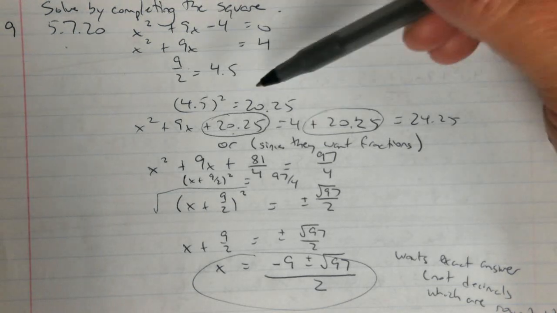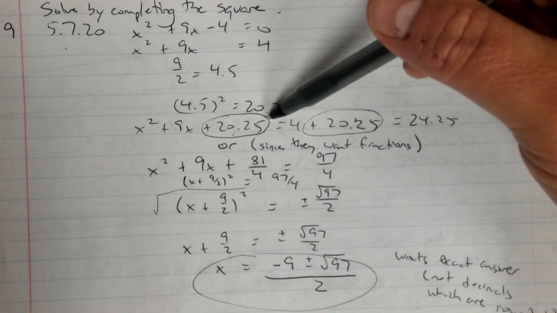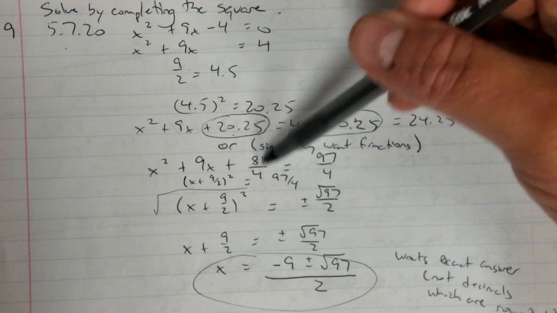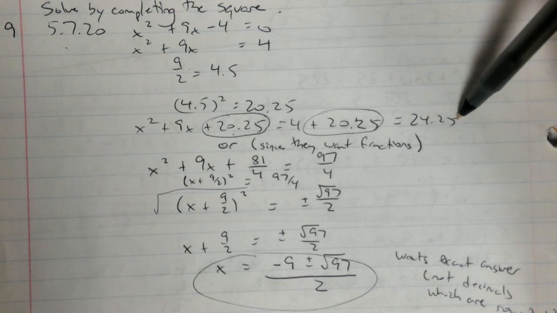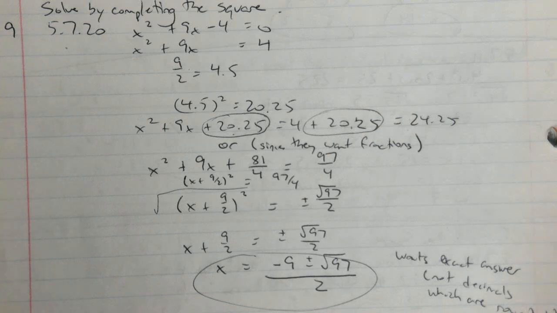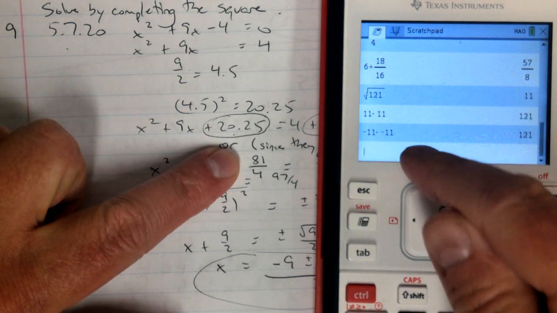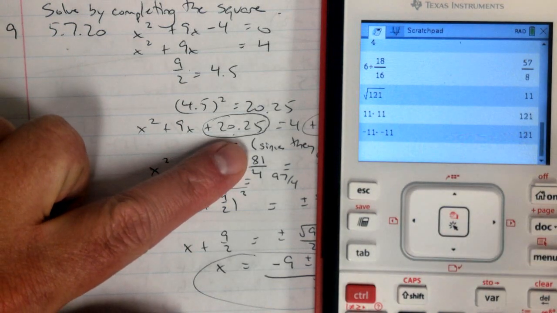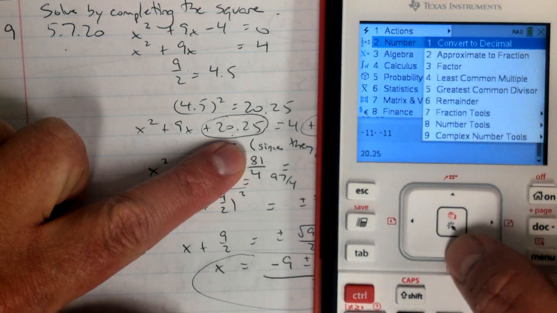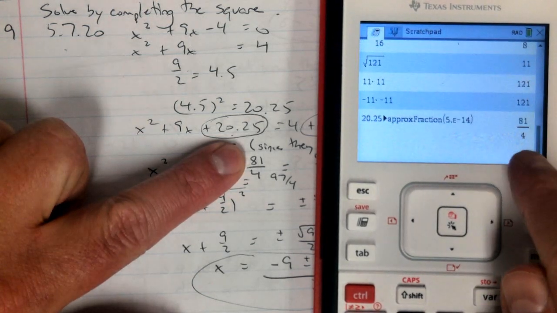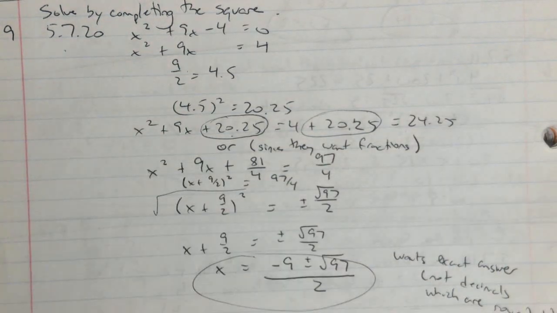If you change 20.25 to a fraction, you get 81/4. And if you change 24.25 to a fraction, you get 97/4. So as a reminder on how to do that, you go to your calculate screen on the scratch pad, type 20.25, menu, convert to fraction, and there's your 81/4, and you would do that same thing for the 97/4.